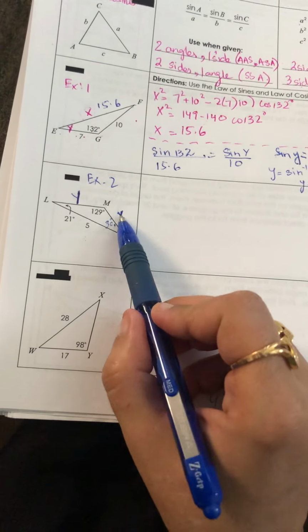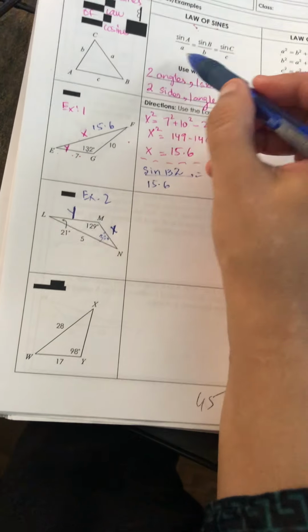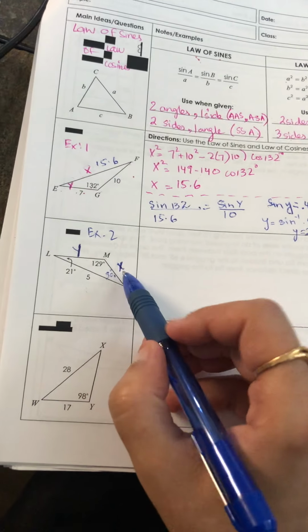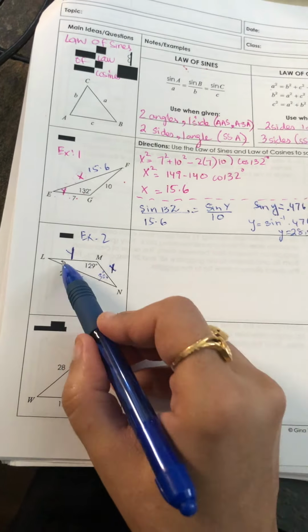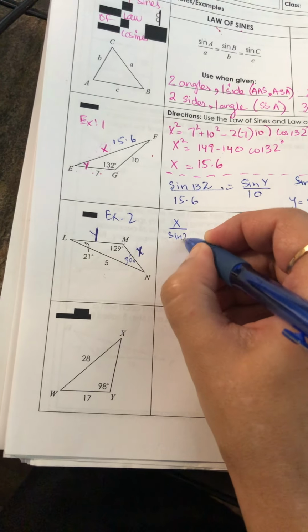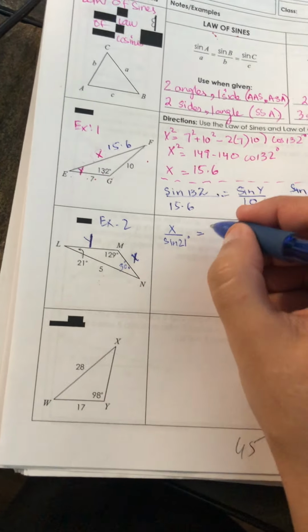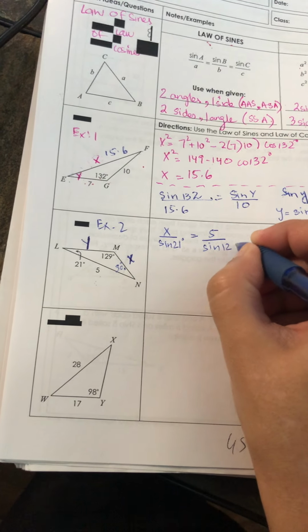To find this in sine law, we have to find sides, so I'm going to keep sides on top. So x over the opposite angle, sine of 21, equals 5 over sine of 129.